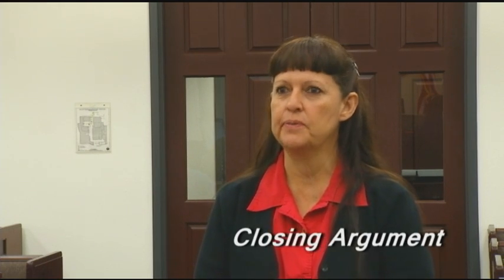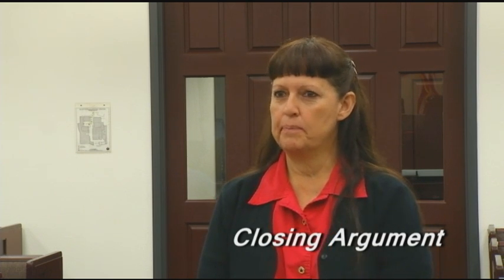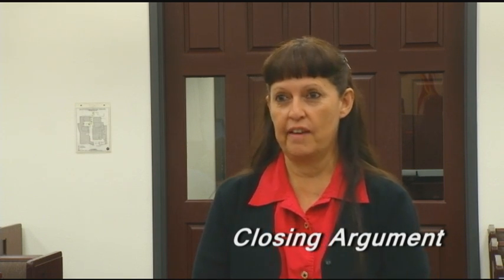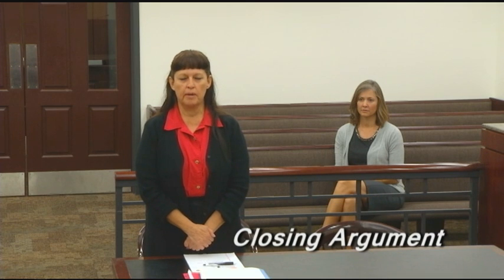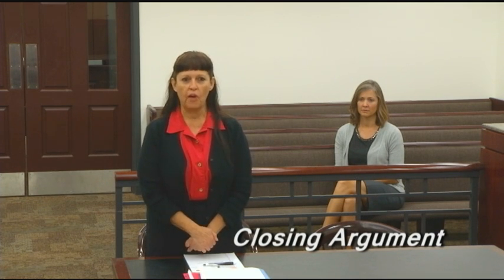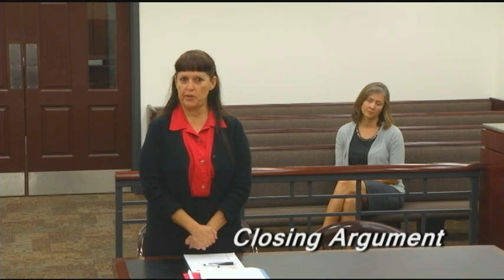After all the evidence has been admitted, both sides get to give what is known as closing argument. It is a recap of the facts and how those facts support your position on the case. The state goes first, followed by the defendant. When the defendant is done, the state gets to go again, since it has the burden of proof in the case. The closing argument must be based on the evidence presented.